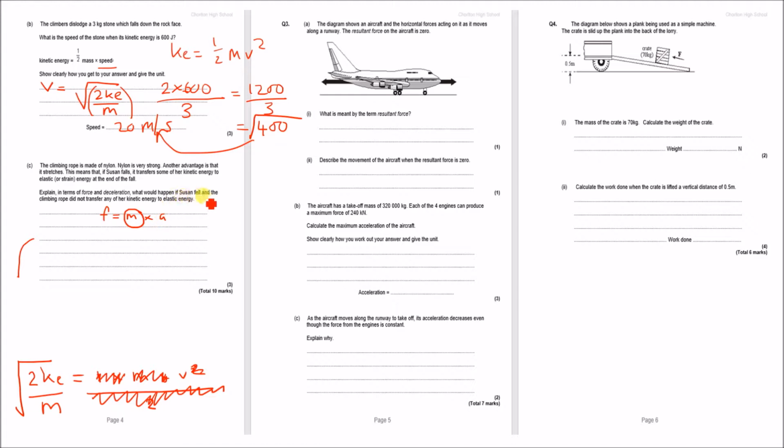So if Susan fell and the climbing rope did not transfer any of her kinetic energy to elastic energy, that means she's going to go from, say, 50 meters per second very quickly to 0 meters per second. That is a very fast acceleration. Because the elastic band isn't slowing down this deceleration, it's going to happen pretty much instantly. So that means the acceleration is going to be very, very large. So what are we doing with the acceleration? We are getting a very big acceleration, and because these are proportional, that means the force is also going to be great as well.